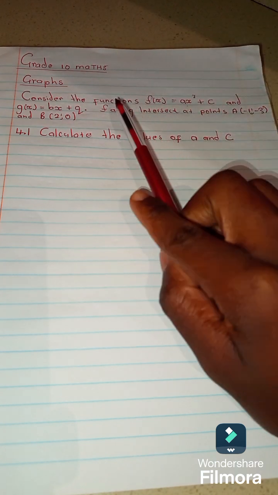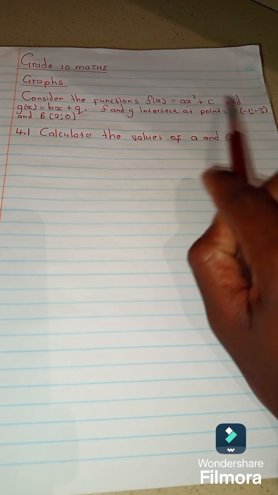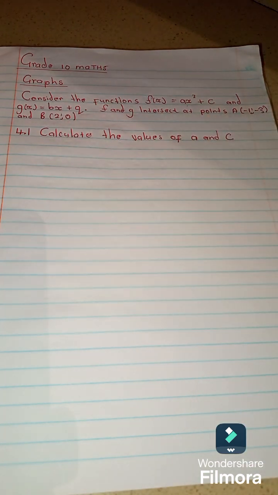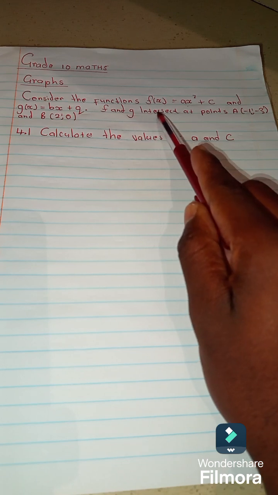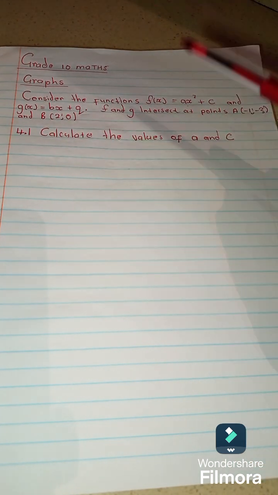So we have a question here. Let me read it out for you and discuss a few things before we start. Consider the function f of x is equal to ax squared plus c and g of x is equal to bx plus q. They are telling us that f and g intersect at points A and B. So this statement tells us that these two graphs will be touching at these 2 points, which is point A and point B.